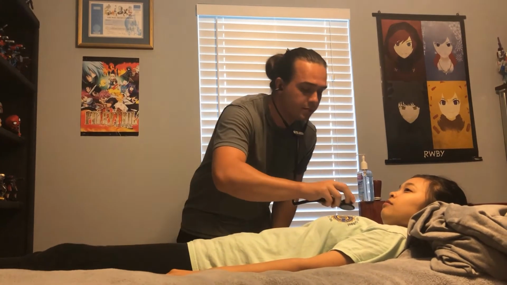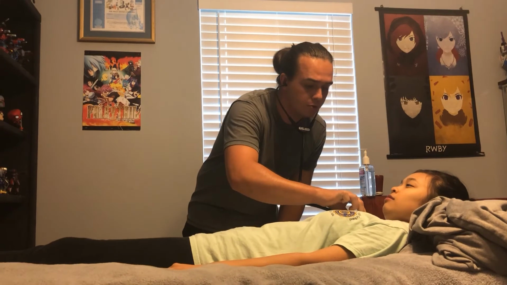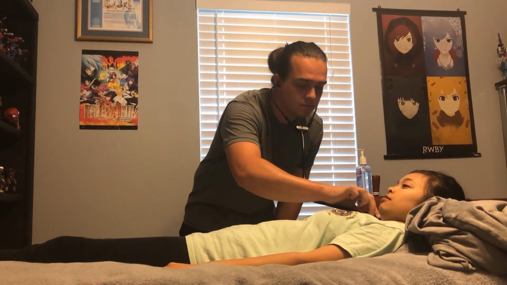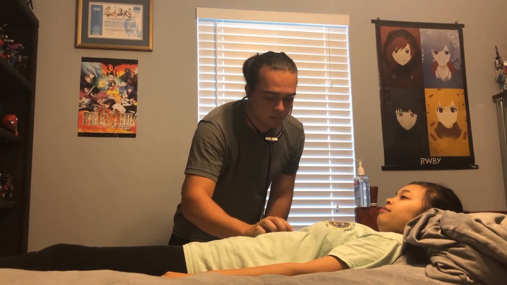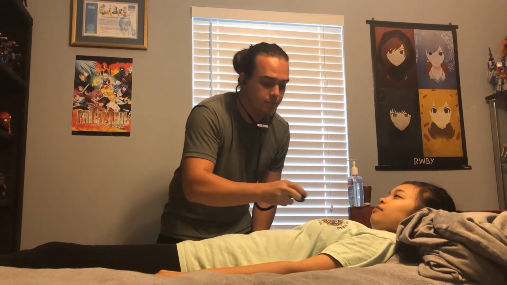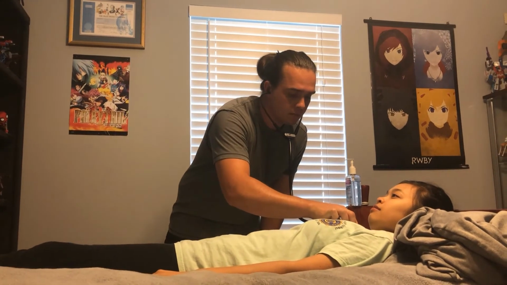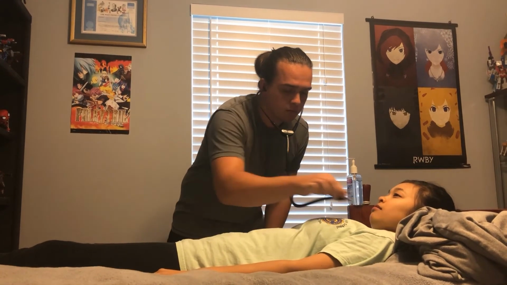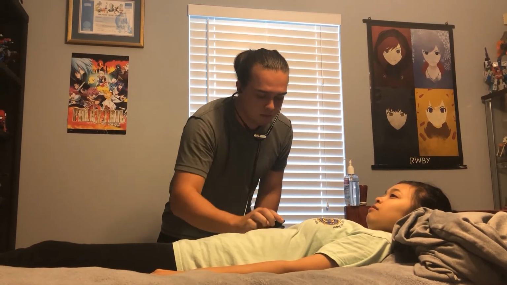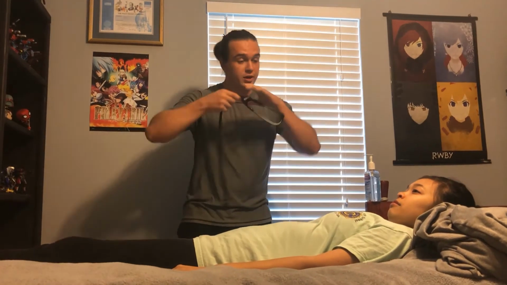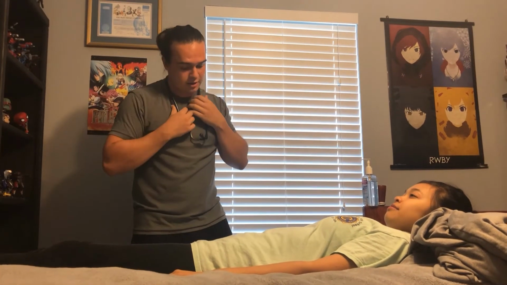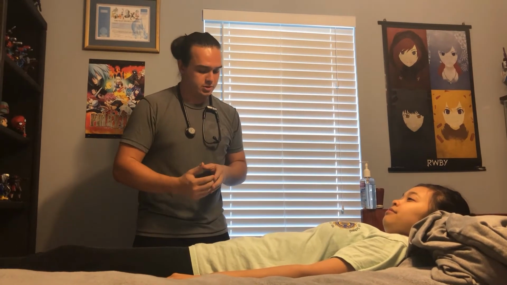First with the diaphragm. Just breathe normally. Okay, and then with the bell. Okay, S1 and S2 are clear. I didn't hear any extra heart sounds or murmurs.